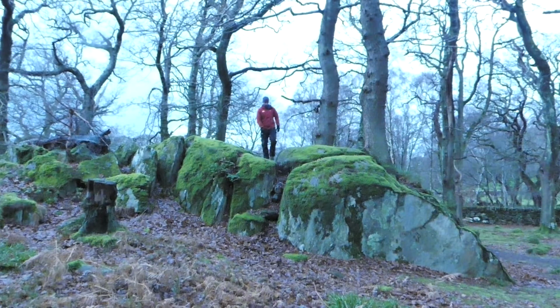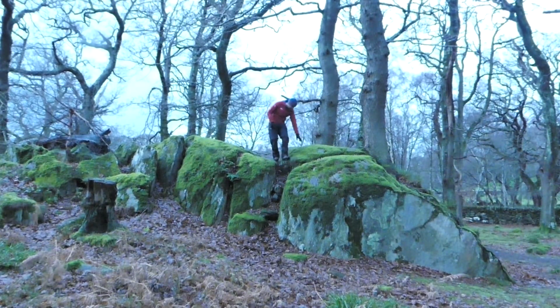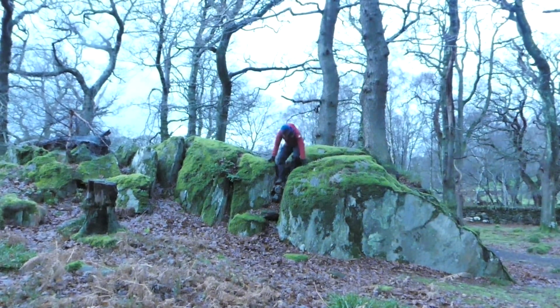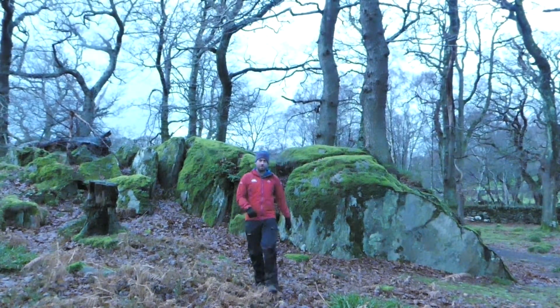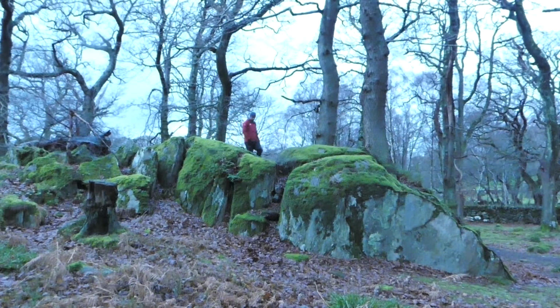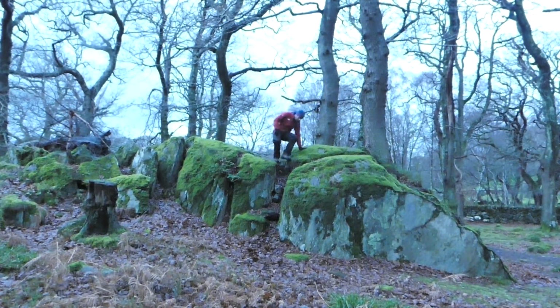Here we have a steep section. It's possible to come down somewhere like this facing forwards if you're confident enough, but if you fall, you'll land on your face. A safer way to come down is to do so as if you were climbing down a ladder, but it's hard to see where your feet need to go.